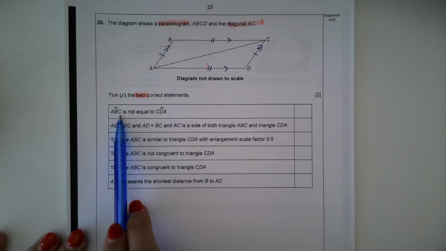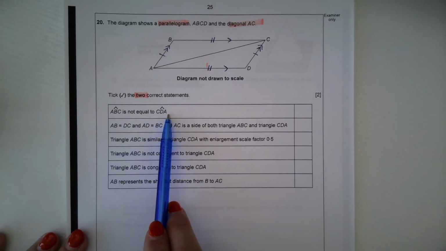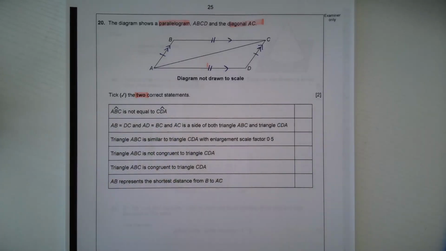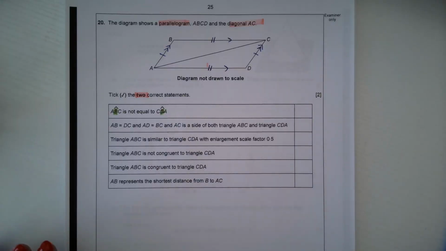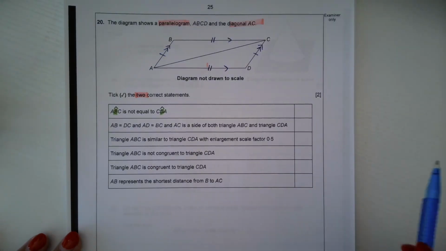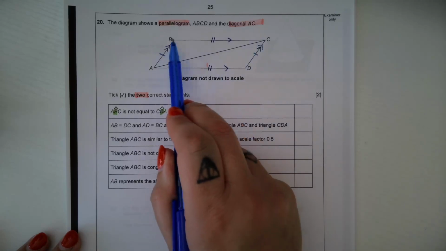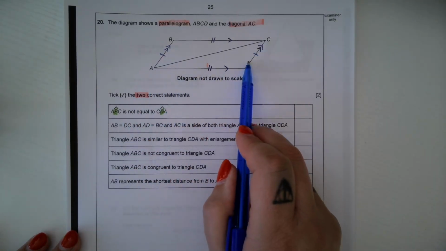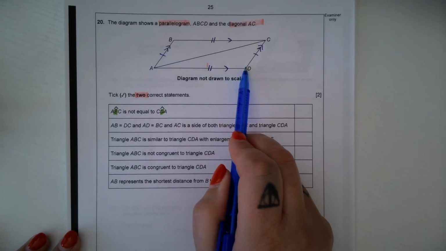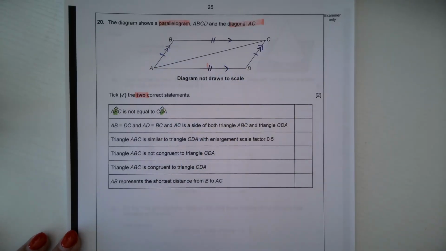Angle ABC is not equal to angle CDA. So when we're dealing with angle notation, that middle letter is at the point at which the angle occurs. So ABC, they're saying that this angle is not equal to CDA, which is this angle. Well, they're opposite angles in a parallelogram. That is not true. So that's not a correct statement because they would be equal.